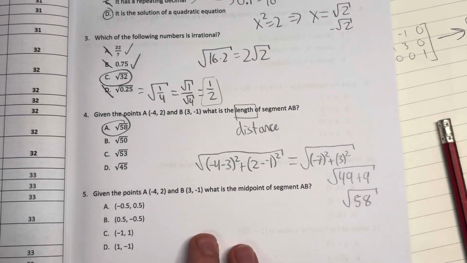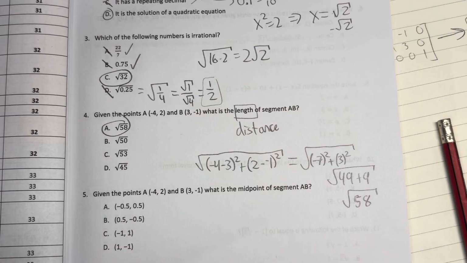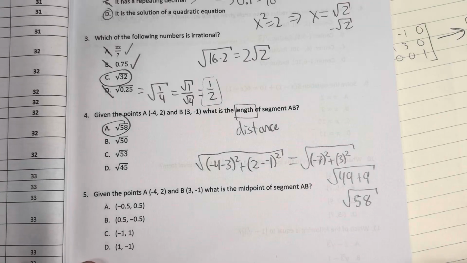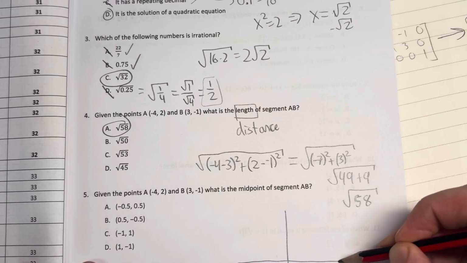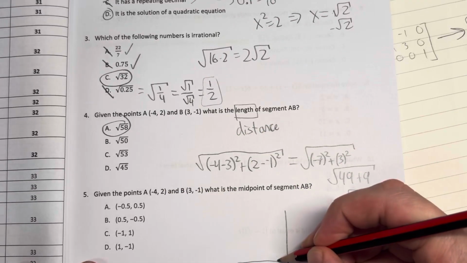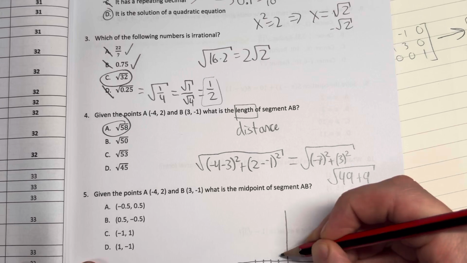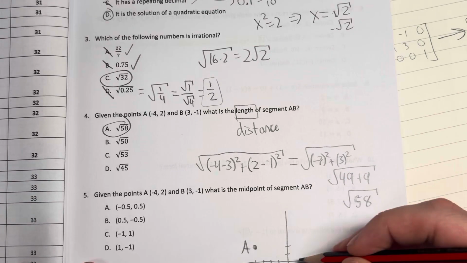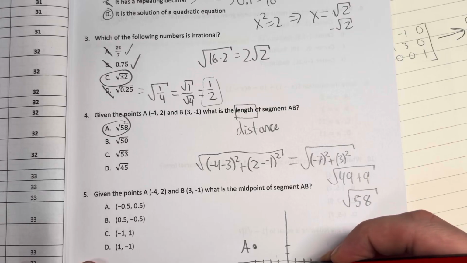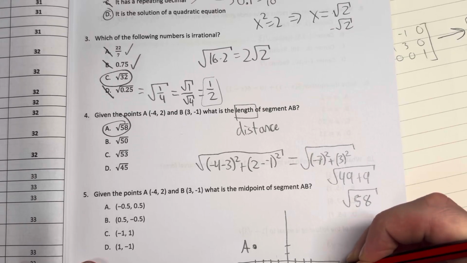Okay, let's look at midpoint formula. We've got the same 2 points, so I might as well draw a sketch. So what do we have? We've got A is -4, 2. Something like that. B is 1, -1. Something like that.